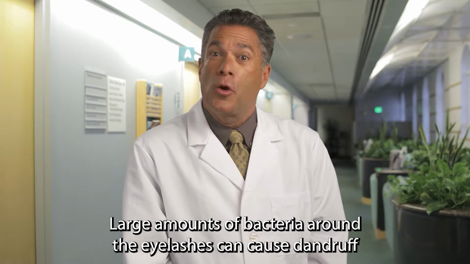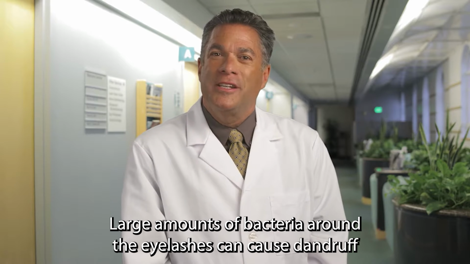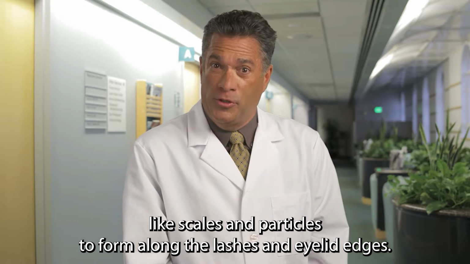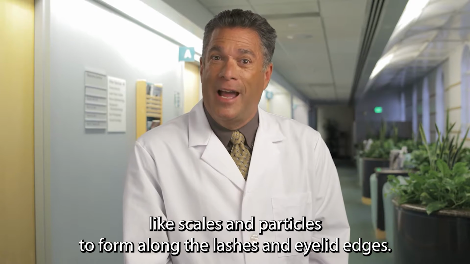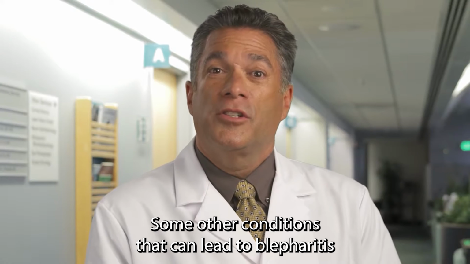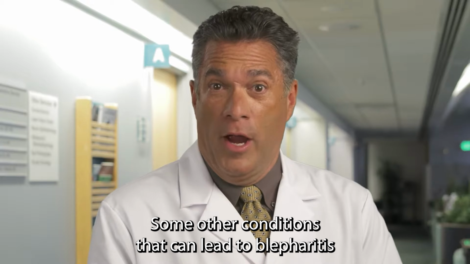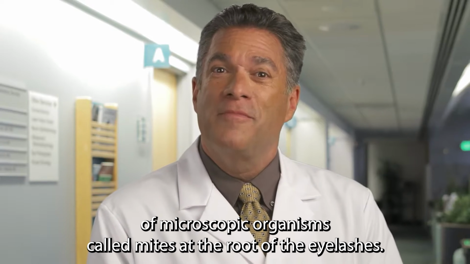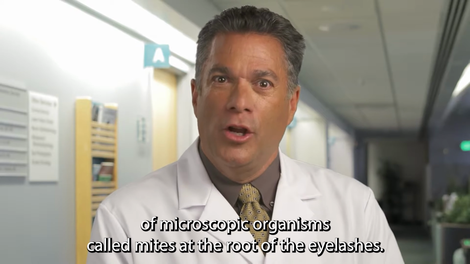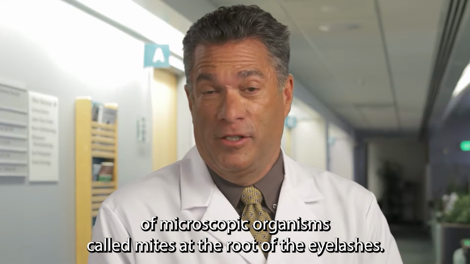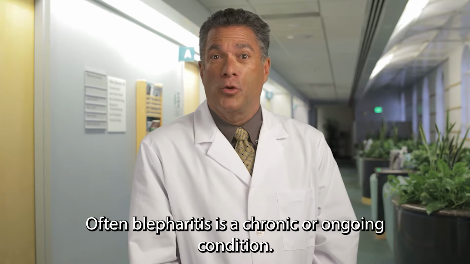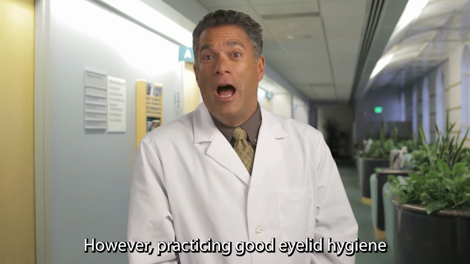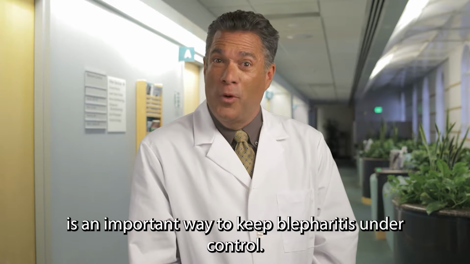Large amounts of bacteria around the eyelashes can cause dandruff-like scales and particles to form along the lashes and eyelid edges. Some other conditions that can lead to blepharitis include problems with the eyelid's oil glands and the presence of microscopic organisms called mites at the root of the eyelashes. Often, blepharitis is a chronic or ongoing condition. However, practicing good eyelid hygiene is an important way to keep blepharitis under control.